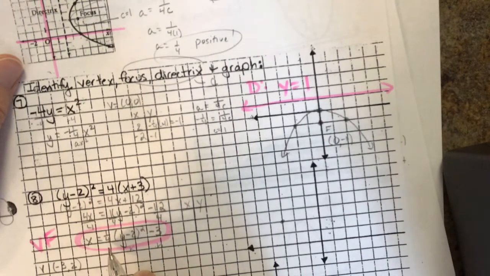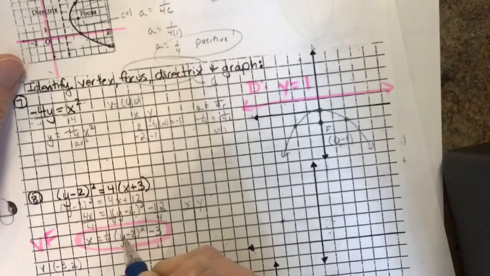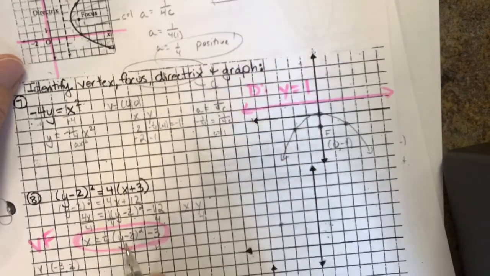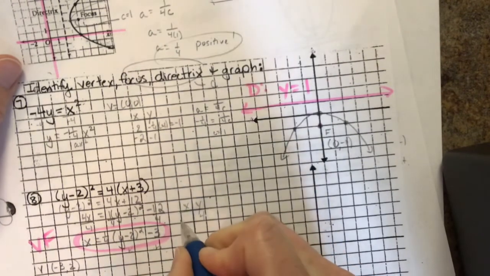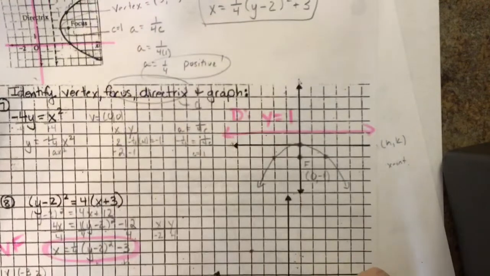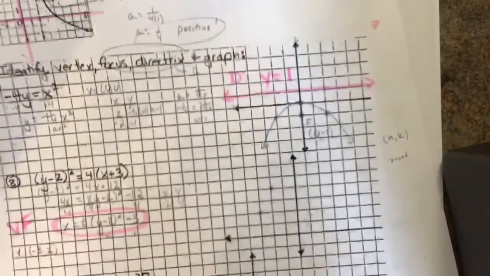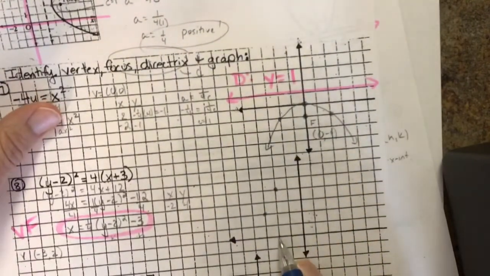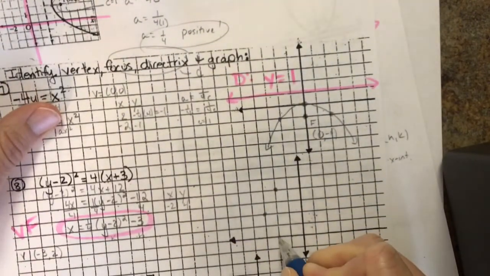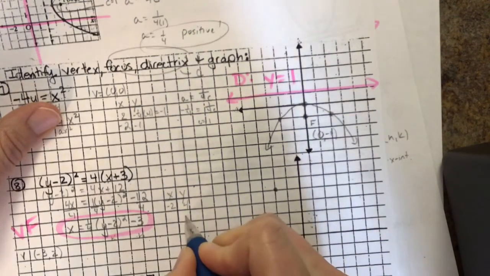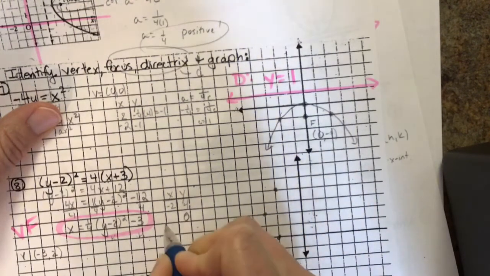What should we go with? What do you think? How about, does 4 seem good for y? 4 minus 2 is 2. 2 squared is 4. 1/4 times 4 is 1. 1 minus 3, -2. So I get -2, 4. And then I should have a corresponding point. Remember, this points to the right. So a corresponding point would be 0, -2.